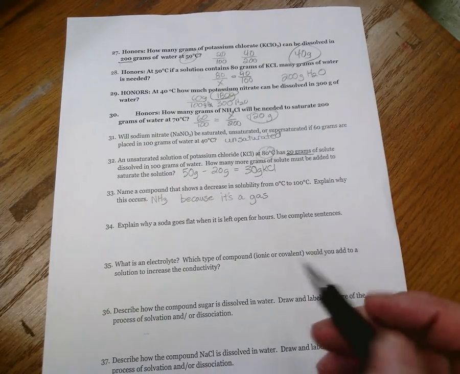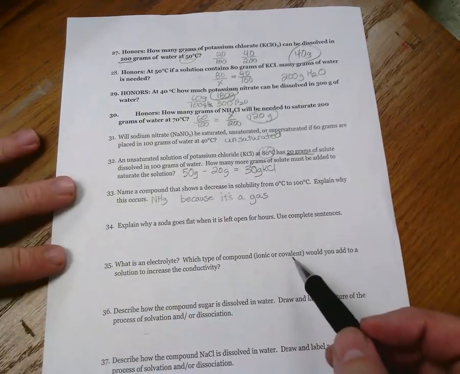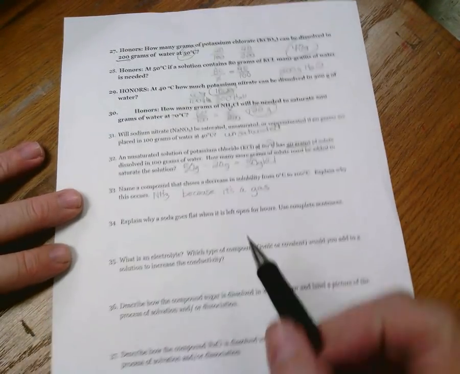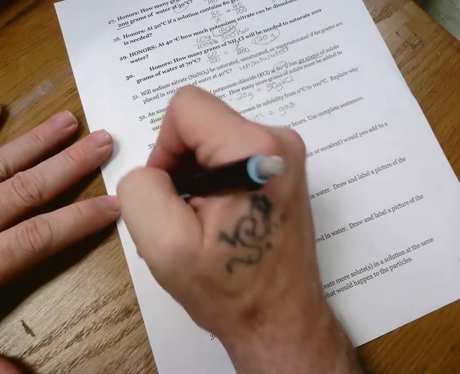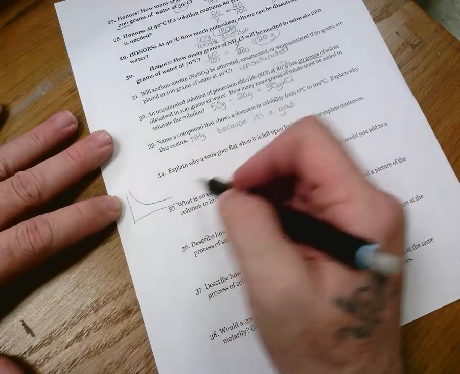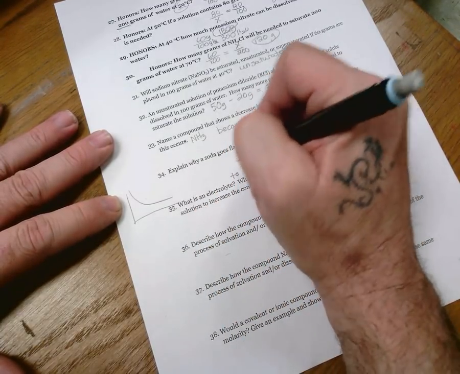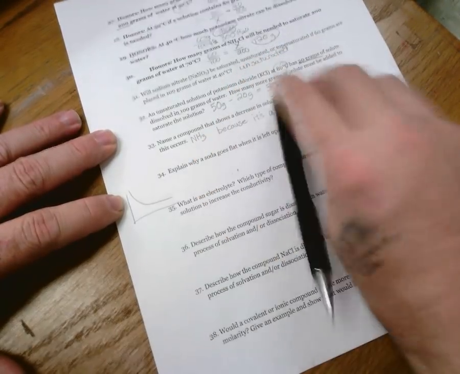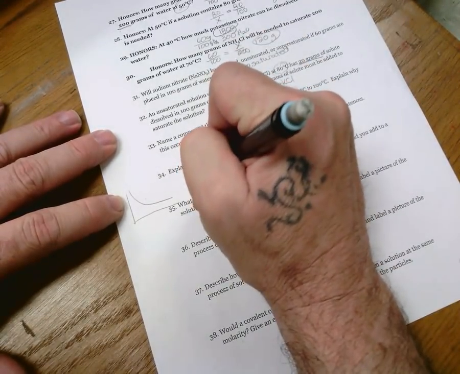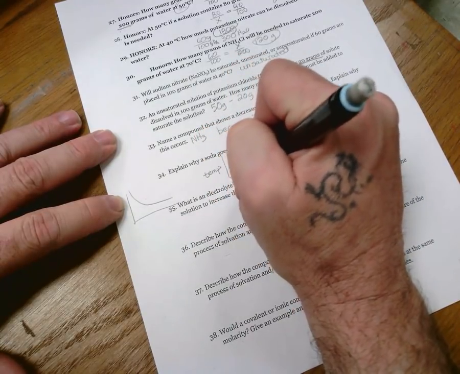Explain why a soda goes flat when it is left open for hours. Use complete sentences. I refuse. We've described what happens with the solubility of a gas as temperature increases. Well, what happens to a soda? What happens to the temperature? We're going to plot the temperature of a soda over time.